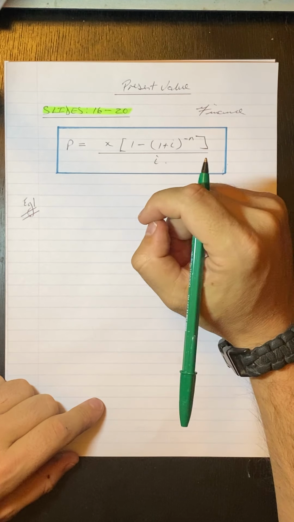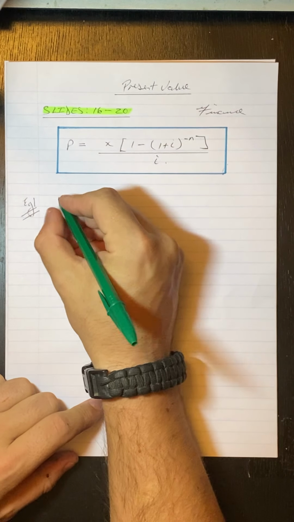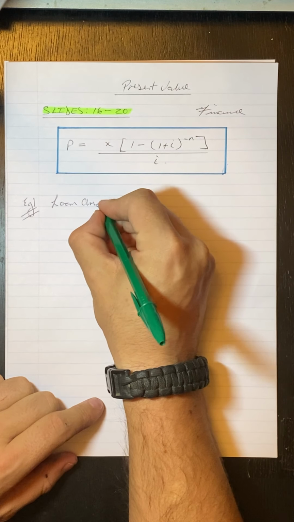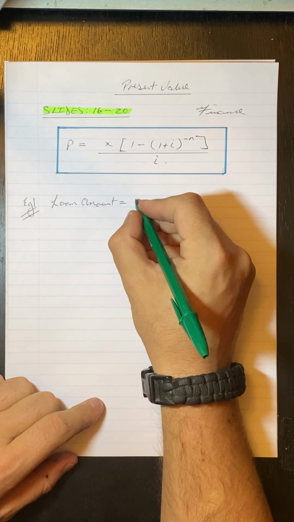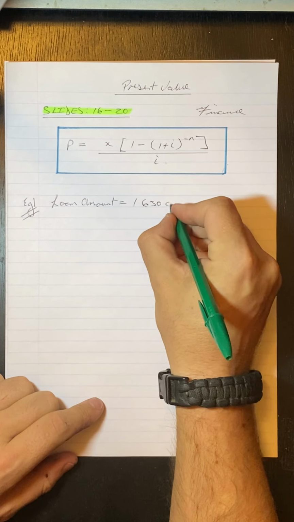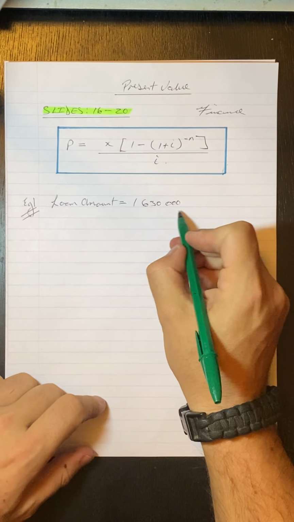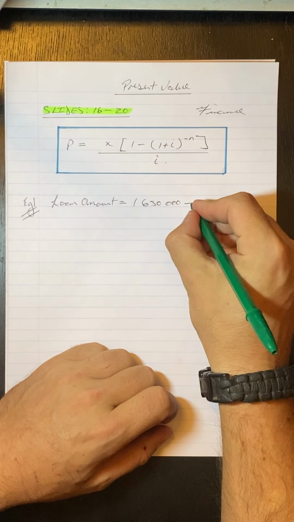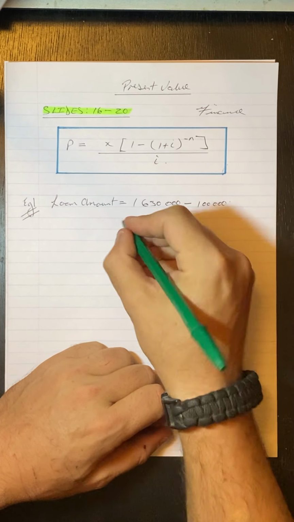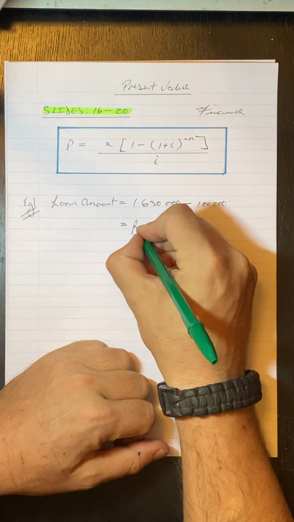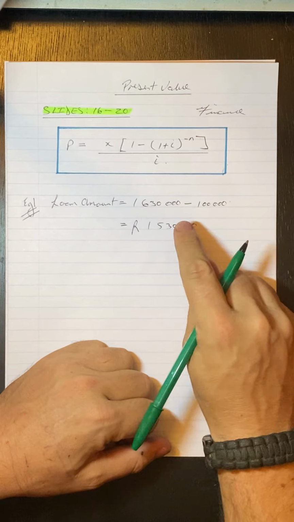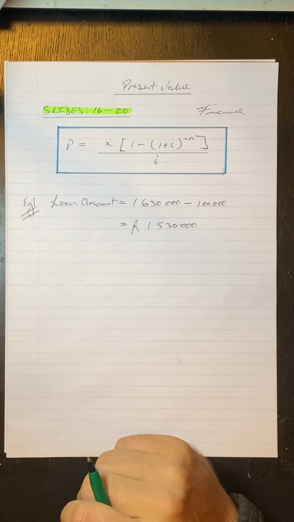So this duplex complex is going for 1.6 million, but he has to pay a deposit of 100,000 first. So I'm going to work out what this loan amount is. The loan amount will be equal to whatever the value of the property is, which in this case is 1,630,000 minus the deposit. So we get a loan amount of 1,530,000 Rand. That is what he's going to go to the bank and ask to borrow.